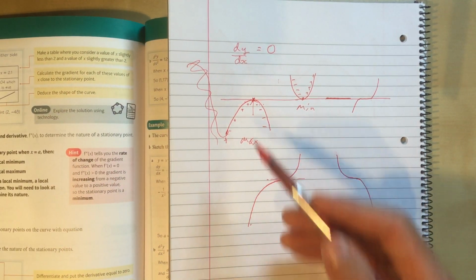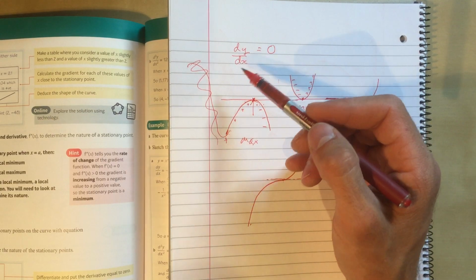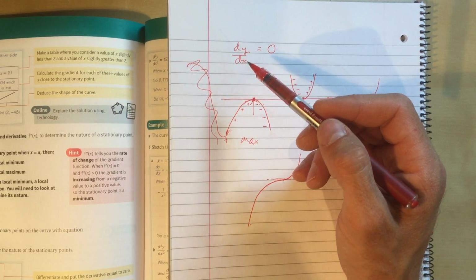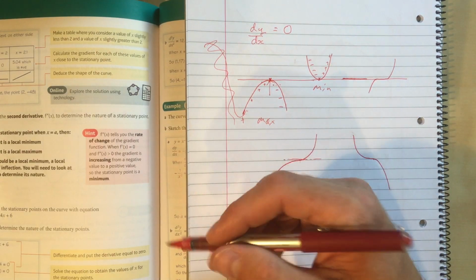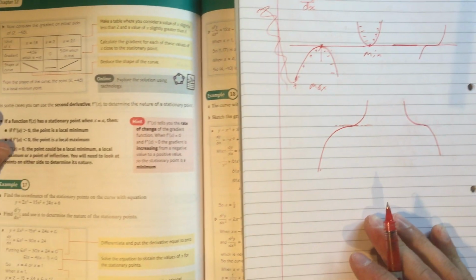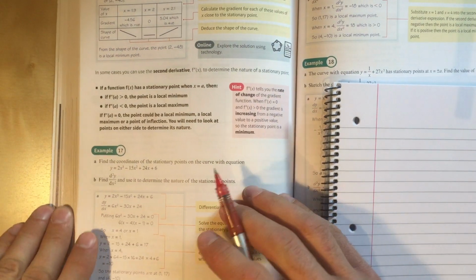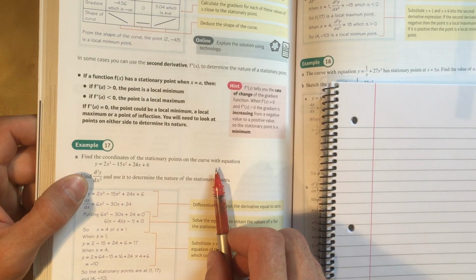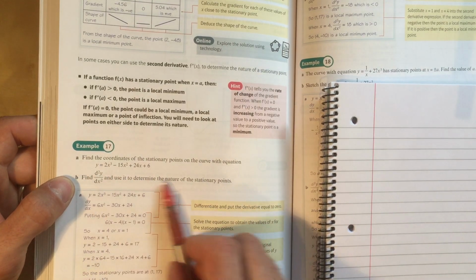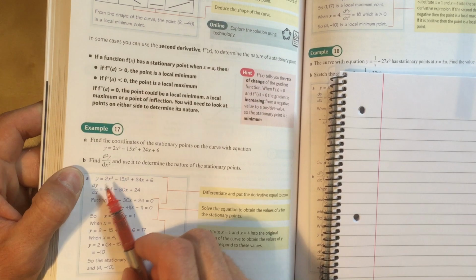We can find a stationary point by putting dy by dx equal to 0 and solving the equation. And then we can classify stationary points, and we're going to worry about that in a little while. So let's just start with a quick look through example 17. Find the coordinates of the stationary points of the curve with this equation. So just part A. We're going to look at part B in a minute. So part A goes like this.